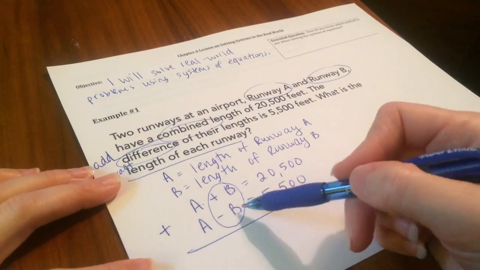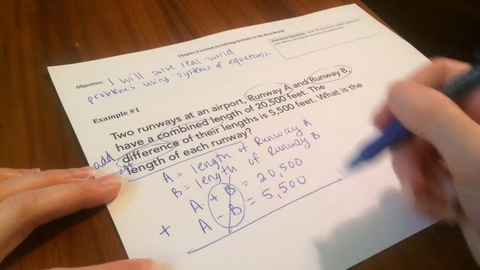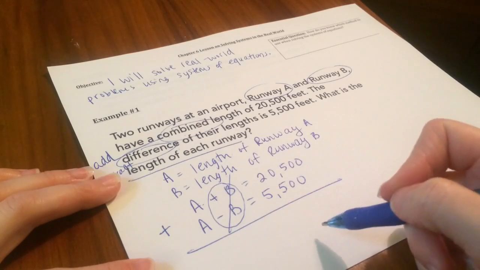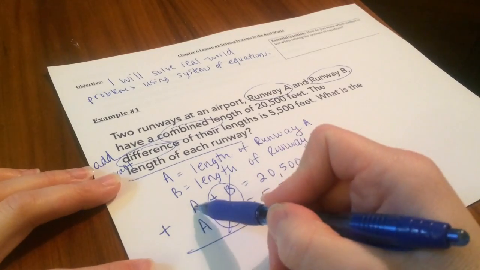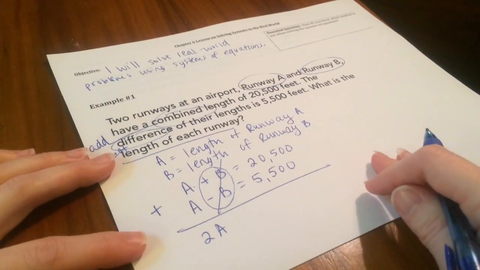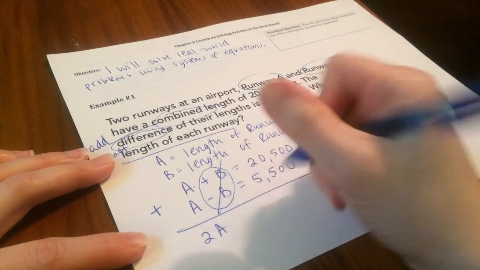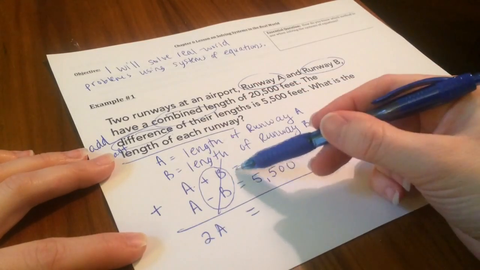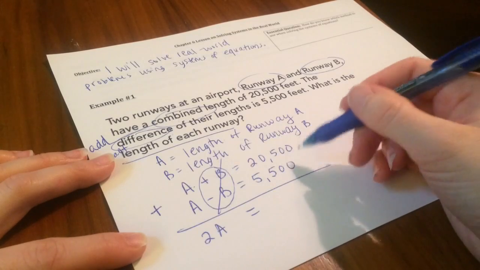So if we add these equations, the B's cancel out. We have a positive B plus a negative B, they cancel out, so we're left with A plus A, which is 2A. The B's cancel out, that's what we wanted. Equals, and then we drop down the equal sign, and let's add our numbers.